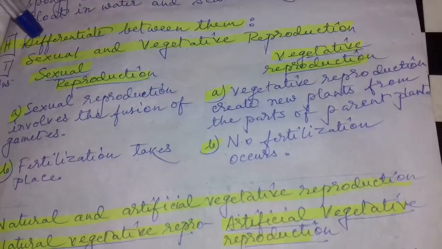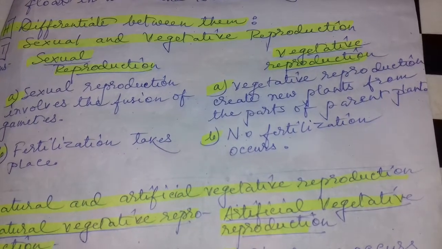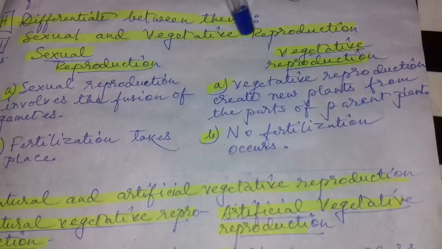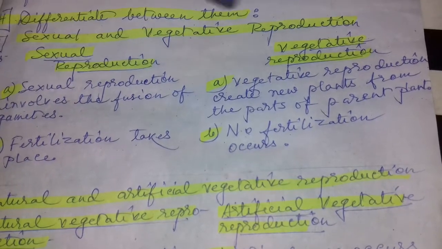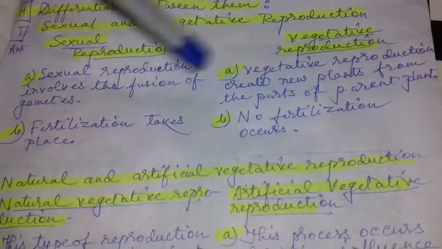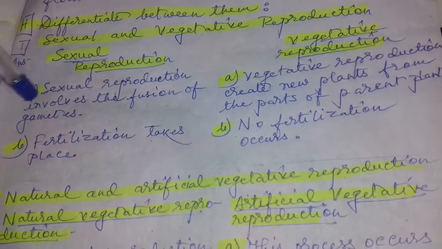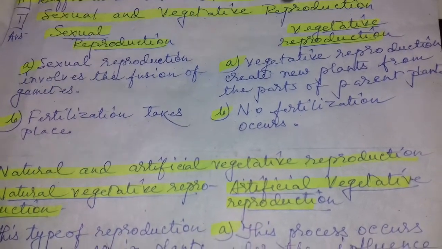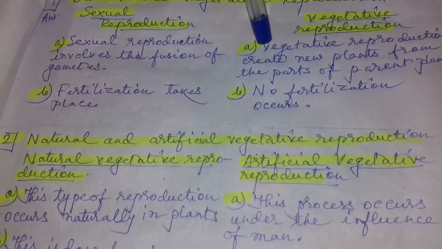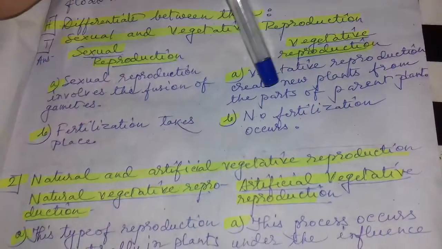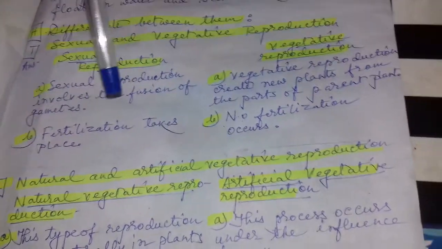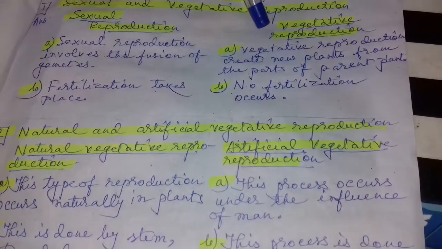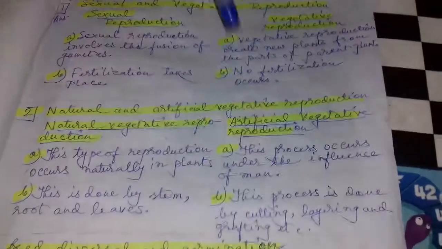Next type of questions are differentiate between them. The first of this type of question, number 1, is sexual and vegetative reproduction. You have to make 2 columns here. Under that, point A: sexual reproduction involves the fusion of gametes. Vegetative reproduction creates new plants from the parts of the parent plant. Next, B: fertilization takes place in sexual reproduction. And under vegetative reproduction, no fertilization occurs.